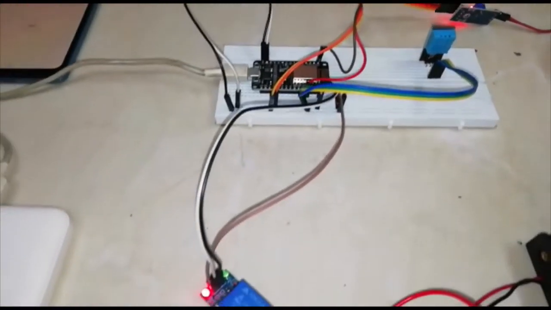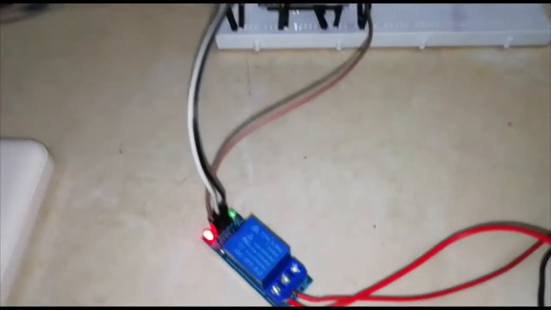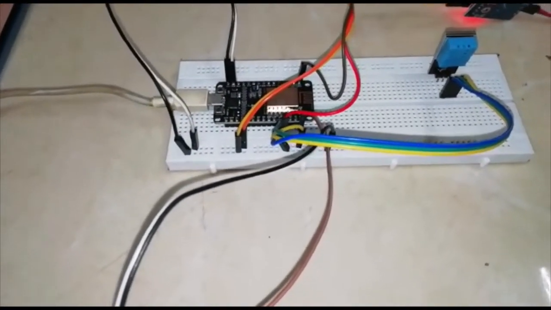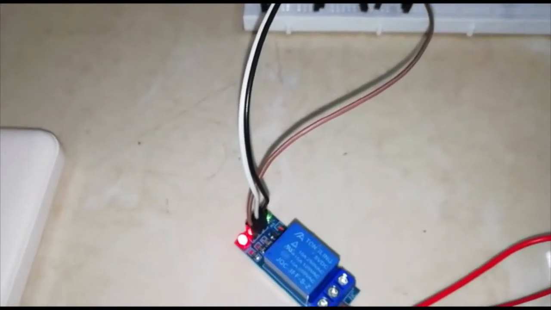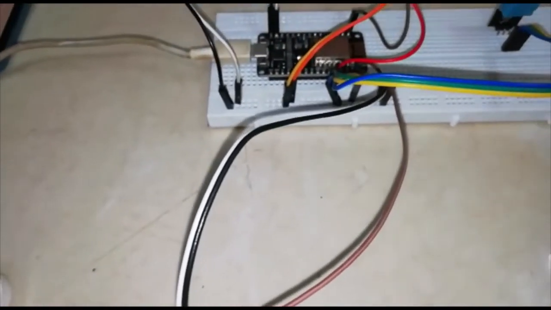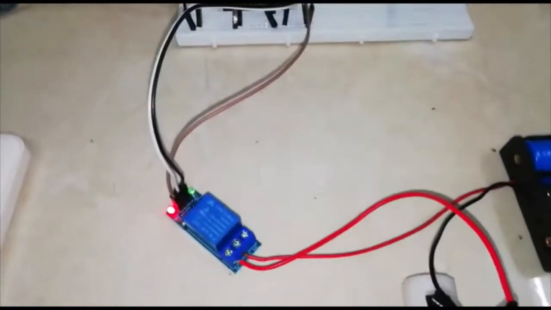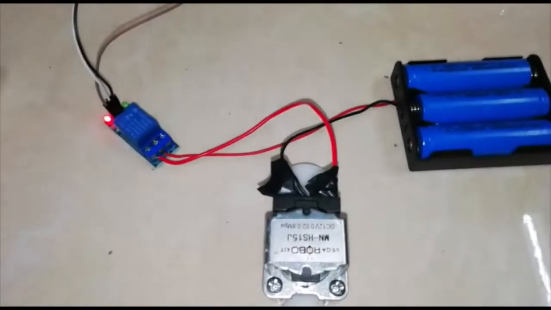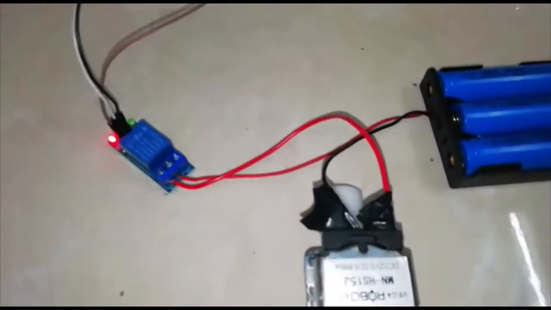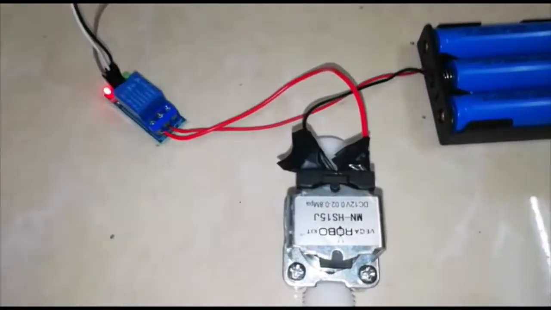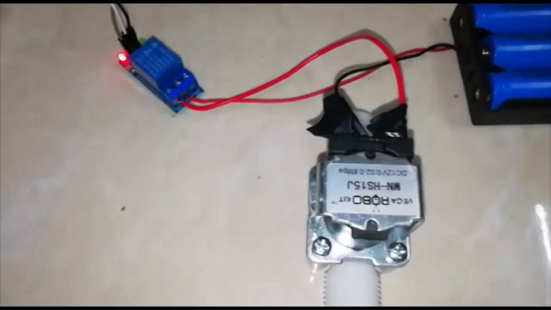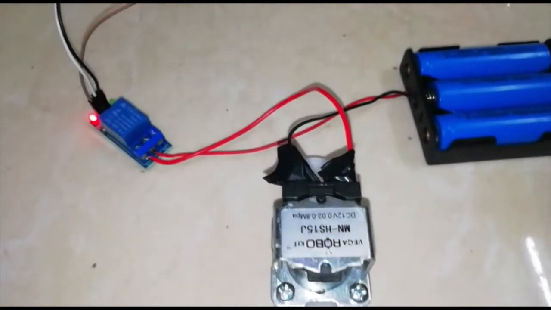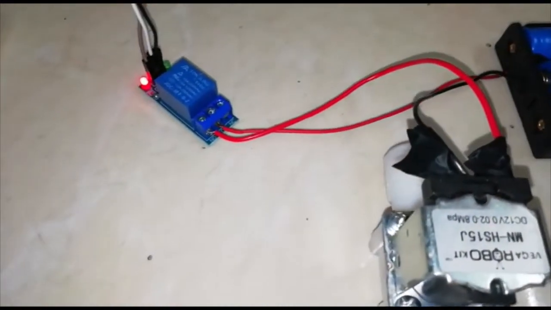The next one is the relay. We have connected the positive and negative of the relay, which are black and white, to VCC and ground of the Node MCU, and to trigger the relay we have connected it to D0, through which we can turn the motor on and off. Next, we have connected the positive of the battery to the common pin of the relay, and the negative of the battery is connected to the solenoid valve, and the second pin of the solenoid valve is connected to the normally open pin of the relay.